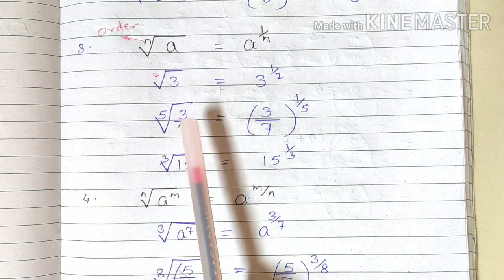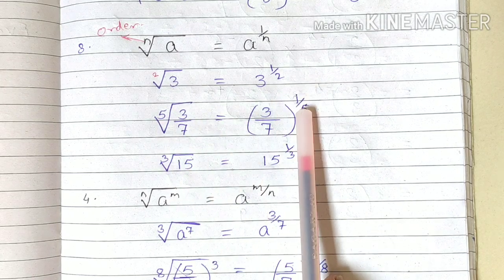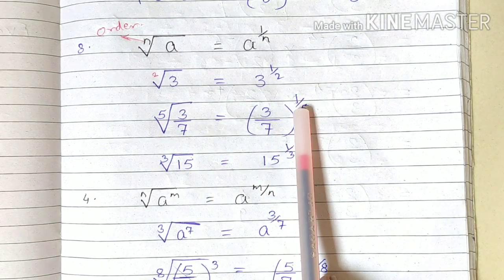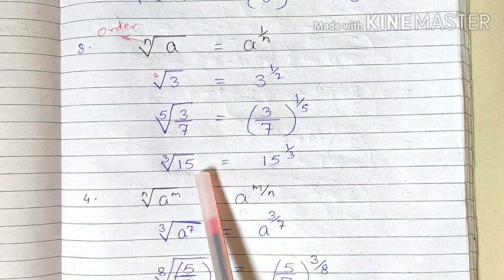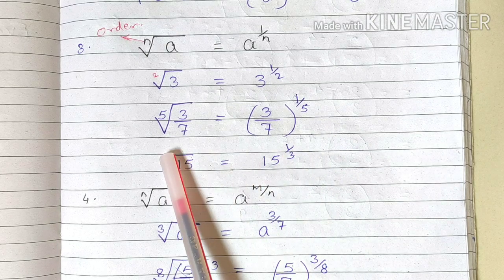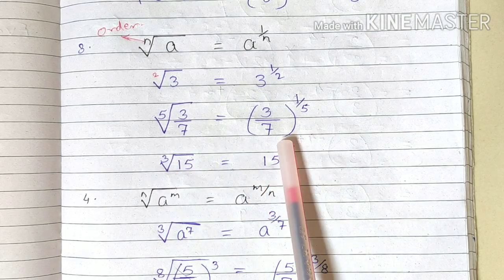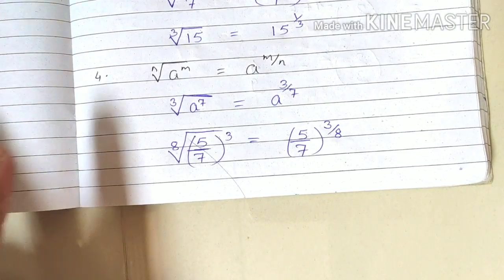Similarly, fifth root of 3 upon 7. Fifth root can be written as 1 upon 5, so 3 upon 7 raised to 1 upon 5. This is the third root, or we can also say cube root of 15. So this 3 can be written as 1 upon 3. That means whatever the order of the root is, we should take the reciprocal of that. Understood this thing? Now next.